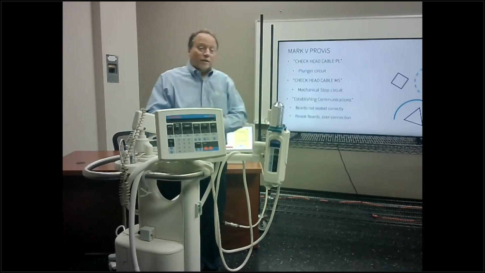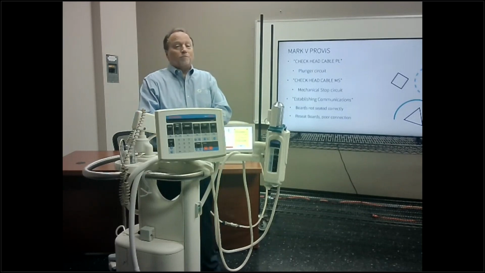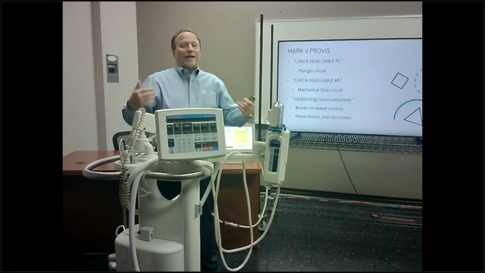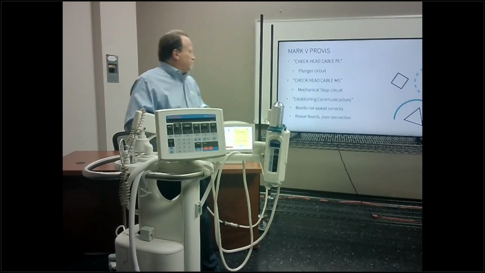Boards not reseated correctly. They could have been in the wrong spot. Like I said, if you're just doing a PM on it, you pull a board out to inspect it, they can go in the incorrect spot. Luckily, that cabinet is labeled on each side on where the boards go.